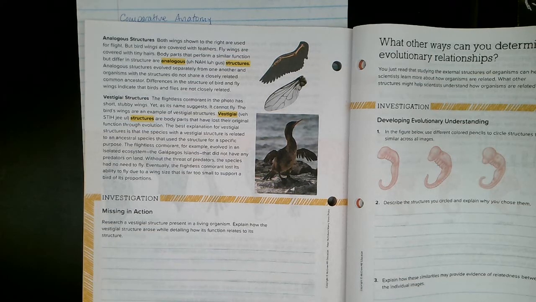The last definition for you to make sure you produce, due by Monday again, is vestigial structures. The flightless cormorant in the photo has short, stubby wings. Yet, as its name suggests, it cannot fly. It's like penguins can't fly. The bird's wings are an example of vestigial structures. Vestigial structures are body parts that have lost their original function through evolution.